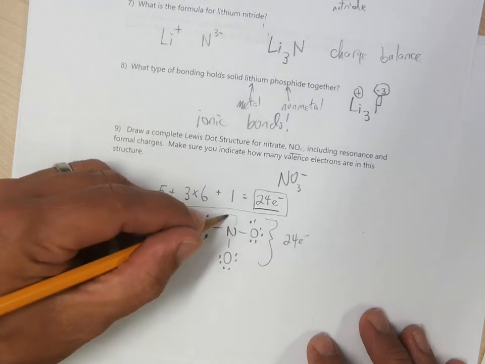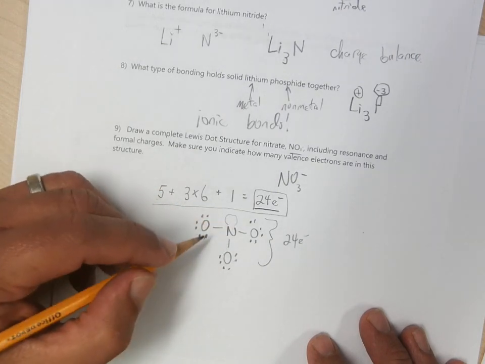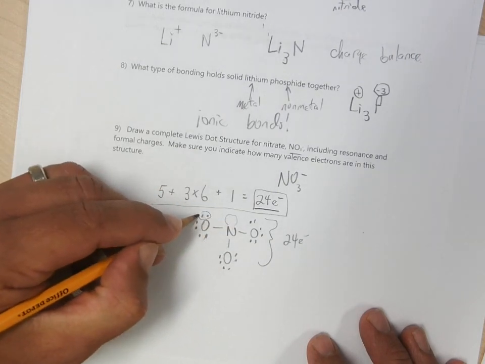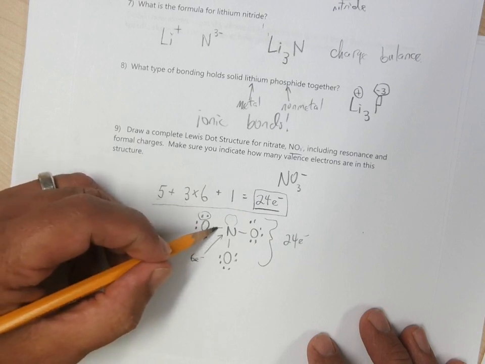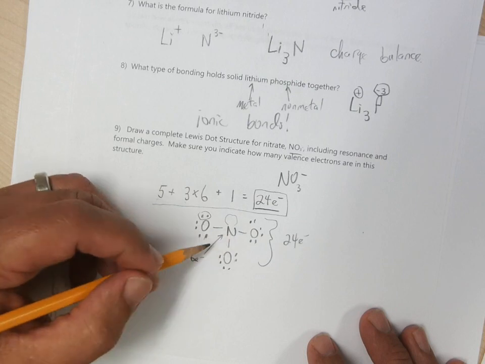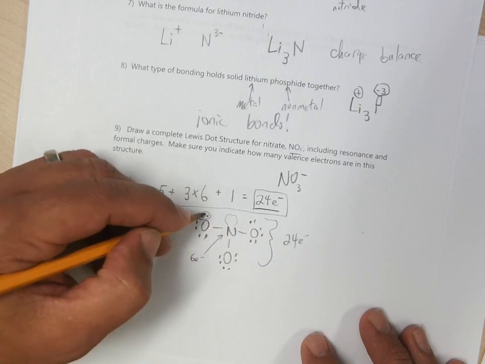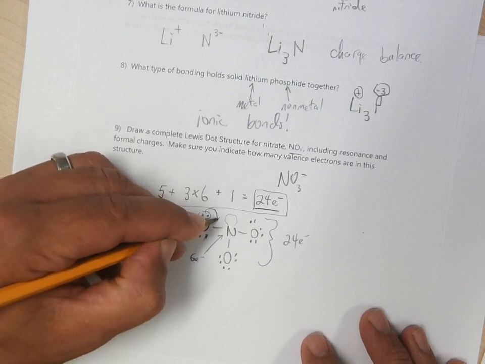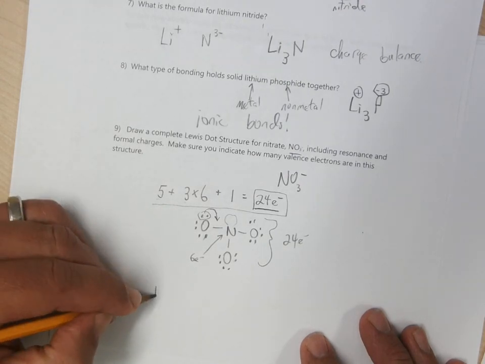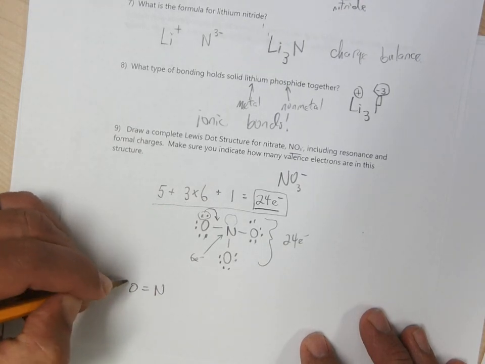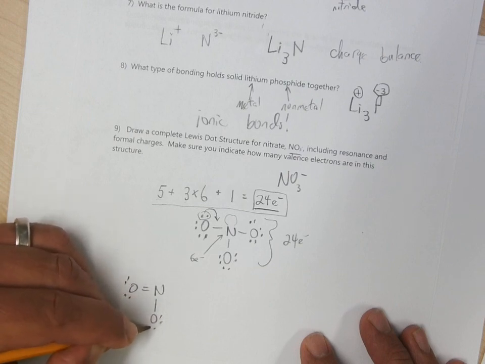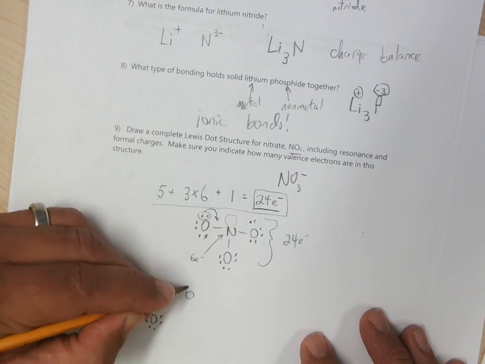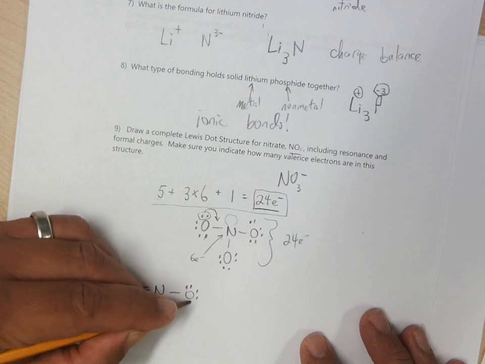There are none. And then the 5th step is, if the central atom has fewer than 8 electrons in its environment, this is 2, 4, 6, then we're going to have it borrow and create a multiple bond with the neighbor so that nitrogen can have 8 electrons in its environment and each oxygen can have 8 electrons in its environment.